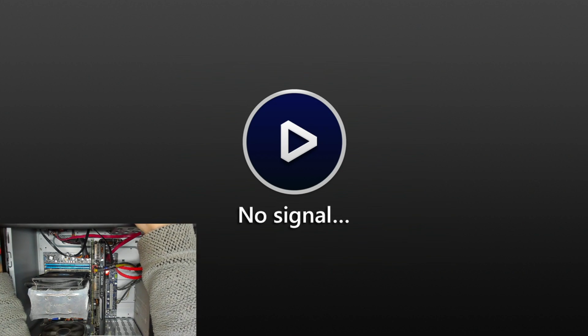So I'm going to be looking for the press F key for boot menu, if we even get a post screen this time. Is that just a long post? It doesn't even look like it's posting this time. Right, okay, well that's nice and straightforward. Do we have onboard video out? We do.